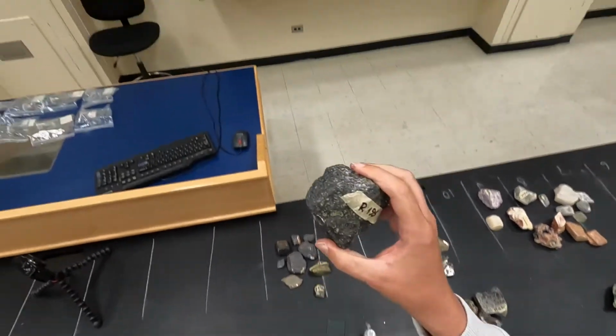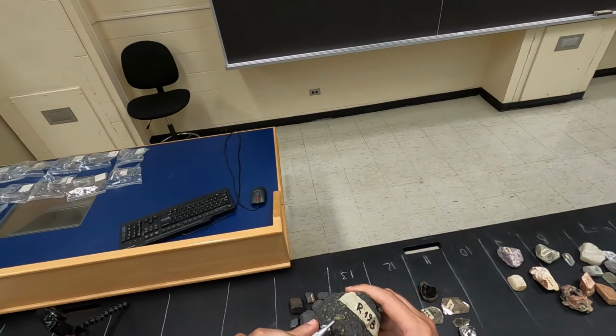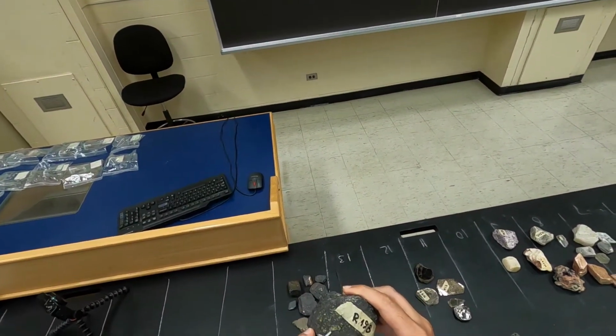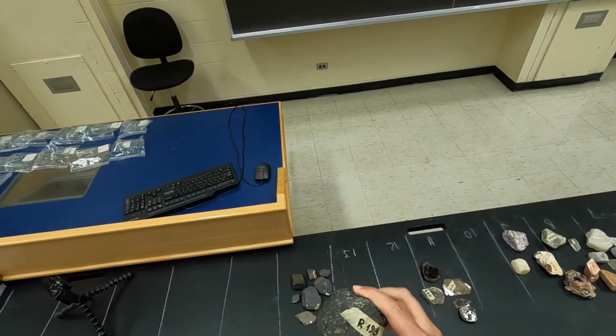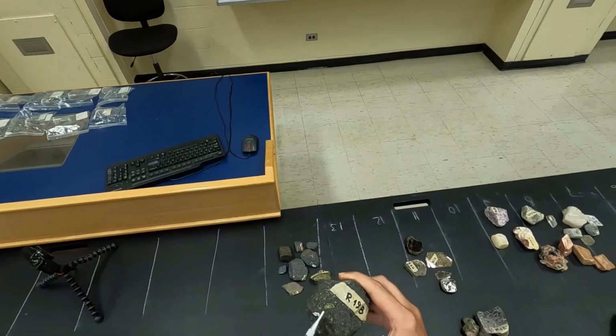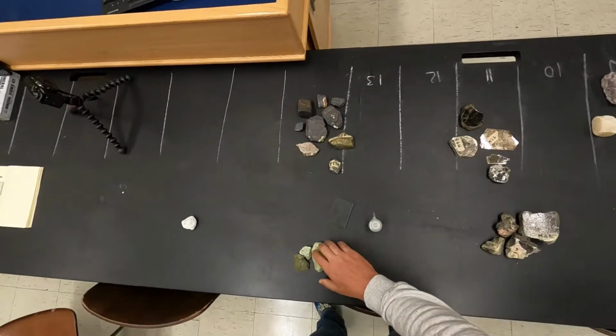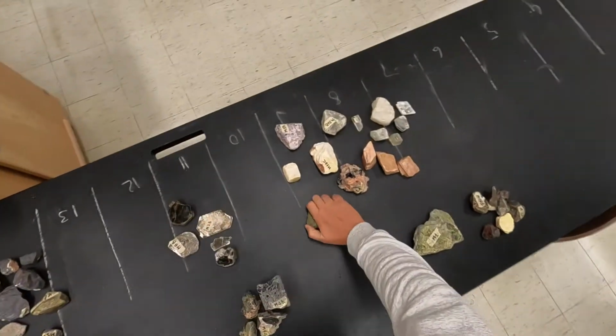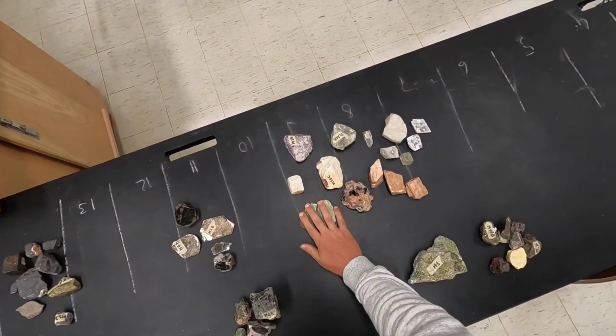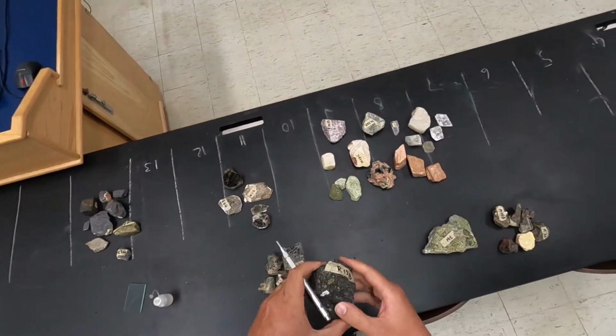So in this particular example, I just wanted to flag that we have crystals of olivine that are quite translucent. So I would place the olivine in this group here because of this translucency property.